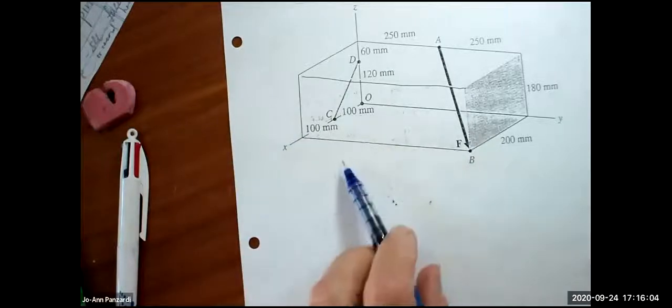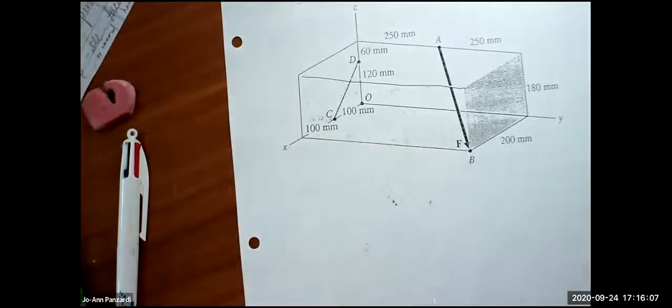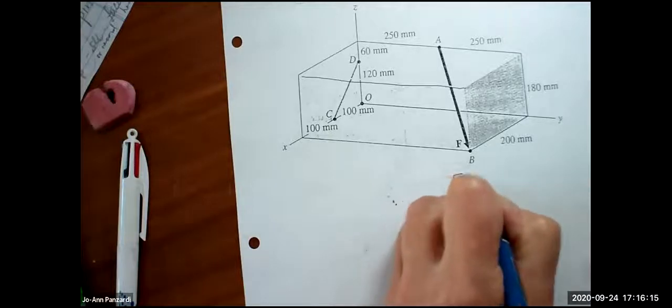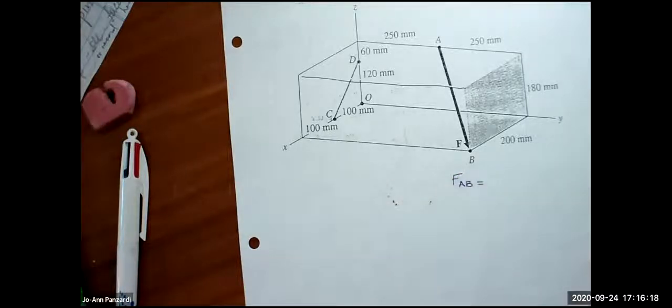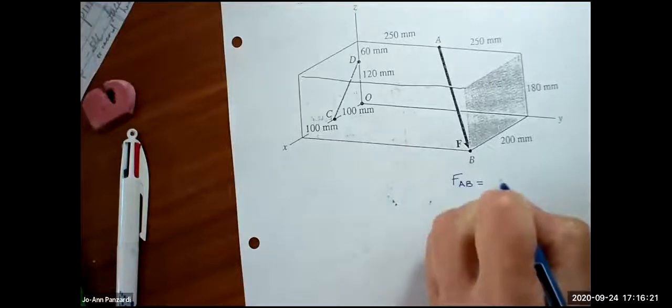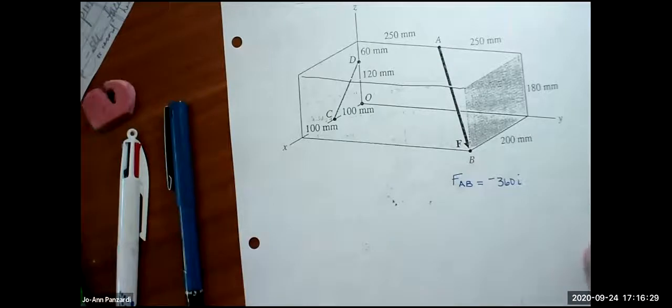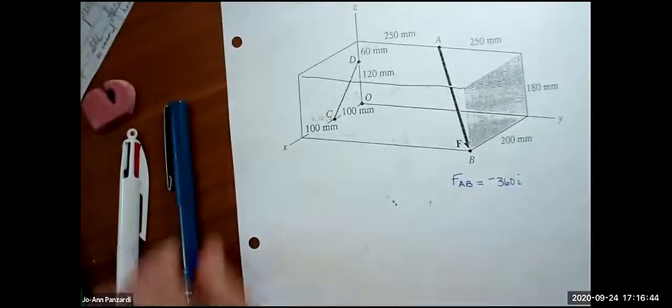Okay, the question here is to find, I'm going to tell you what the force value is. I just have to look it up. So F goes from A to B, and the value is negative 360I. Nope, that can't be. I must be looking at the wrong problem. Why do I know that's wrong? It goes in positive X. That's right. Good job, A to B.